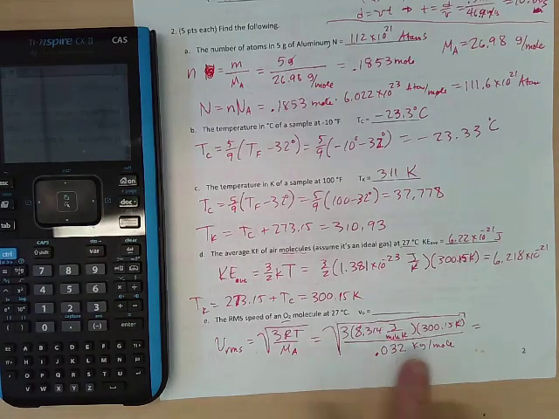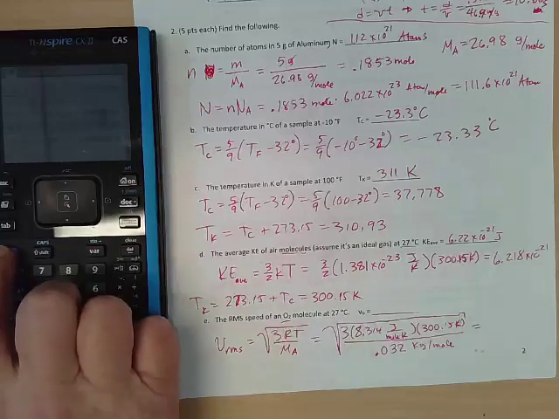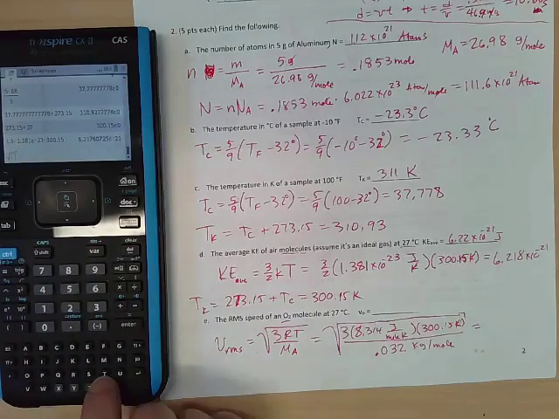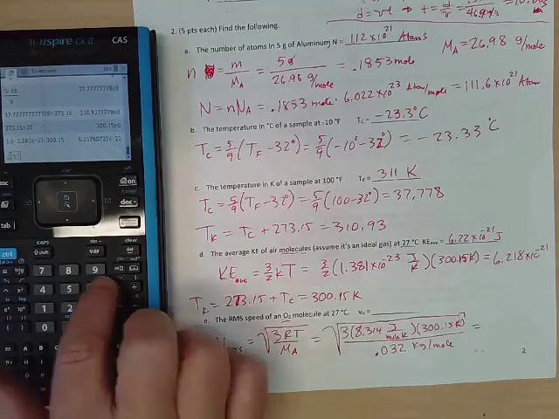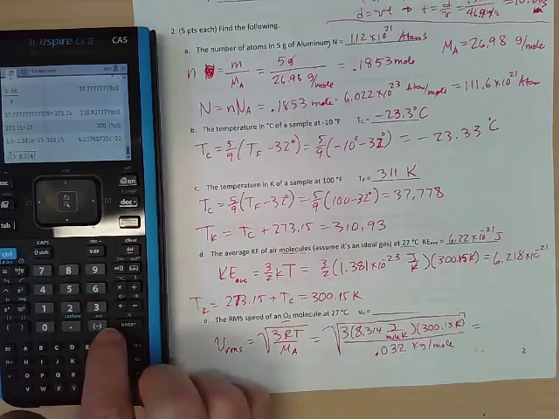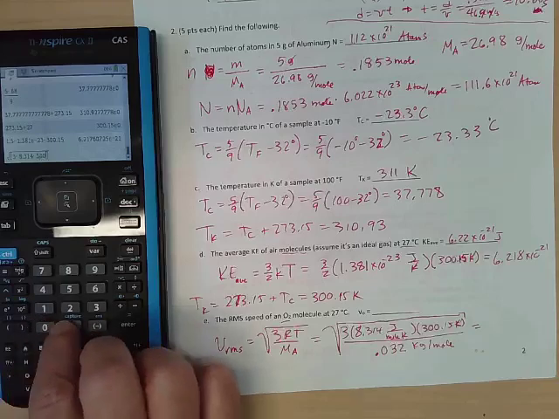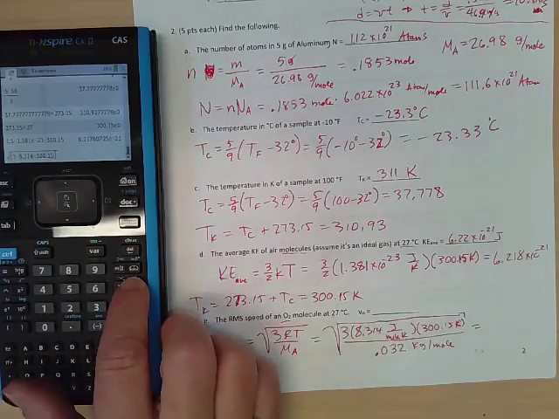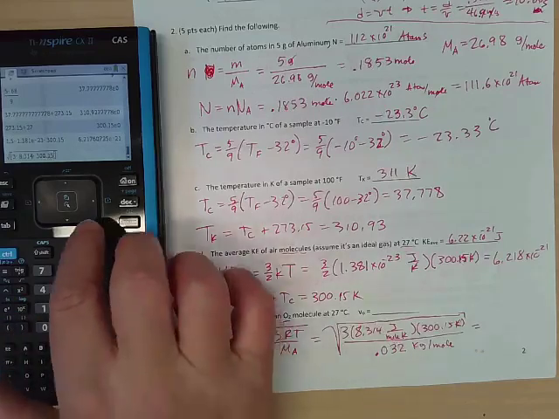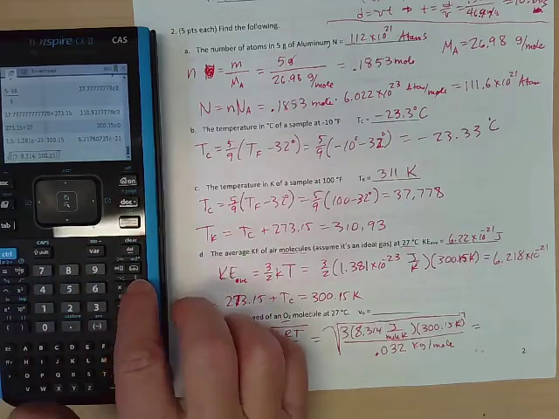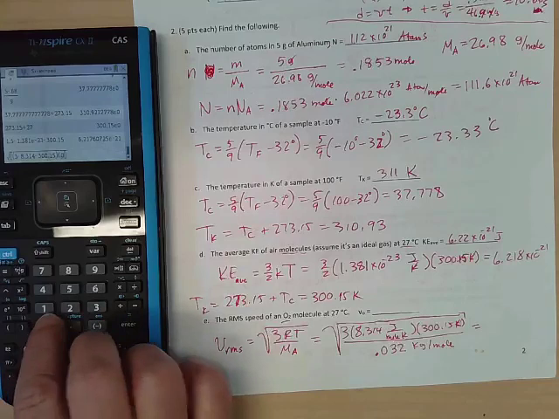So we've got everything here, so we can plug in. We got the square root, and let's use some parentheses here. 3 times 8.314 times 300.15 divided by 0.3032.